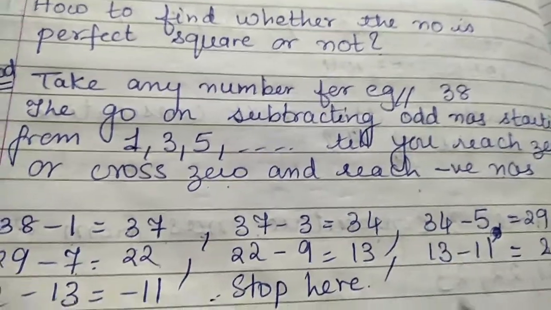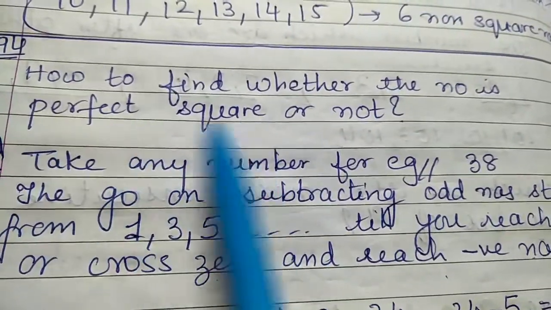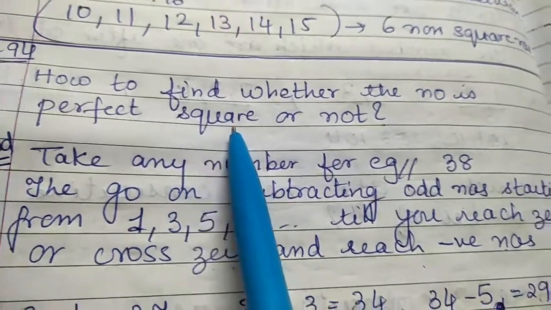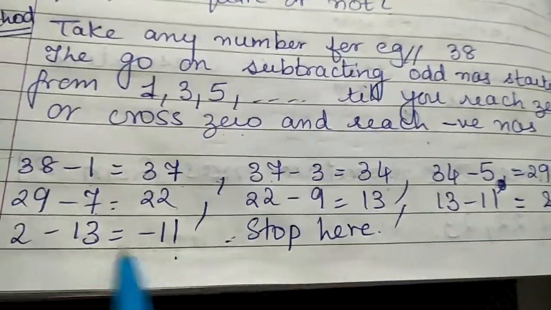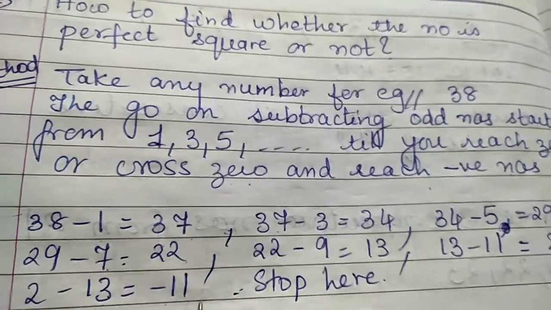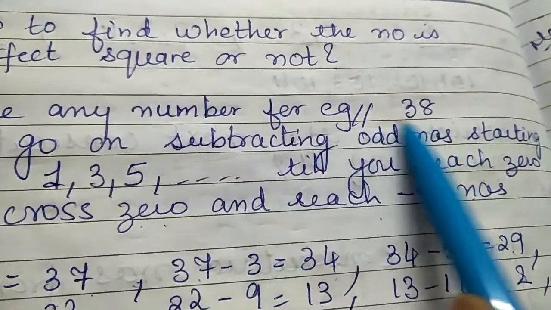Now if we reach 0, that means that number is a perfect square. But if we don't reach 0, see, we went from here to here but 0 did not come, that means this number is not a perfect square.